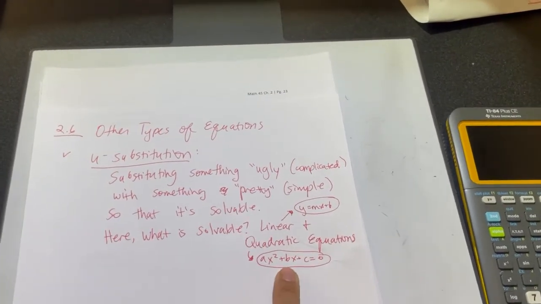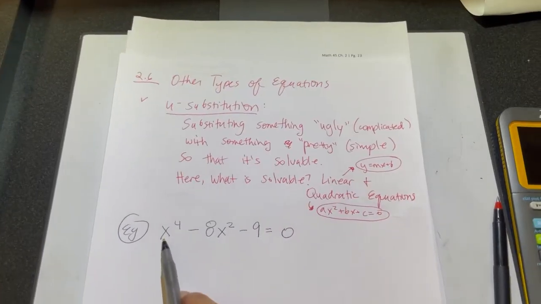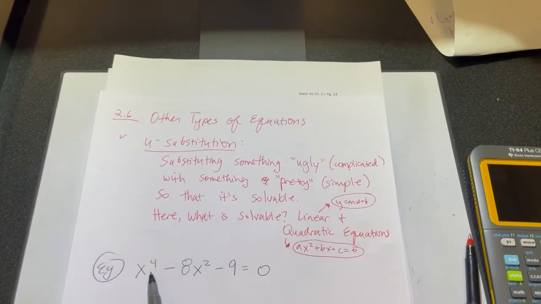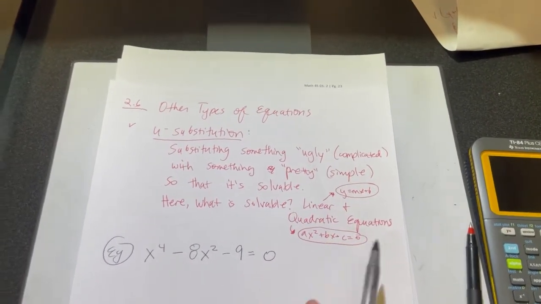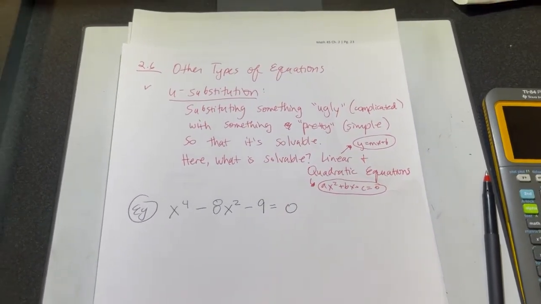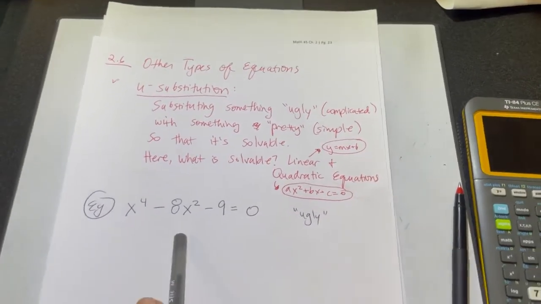So if we could get it to be an x squared or an x, then we're all good in the hood, right? This is to the 4th power. Do we know how to solve something to the 4th power right now? No, right? All we know is to the 1st power and to the 2nd power. So how do we solve something to the 4th power? Well, that's the ugly part, right? In my mind, I'm thinking ugly, because I don't know how to do this.